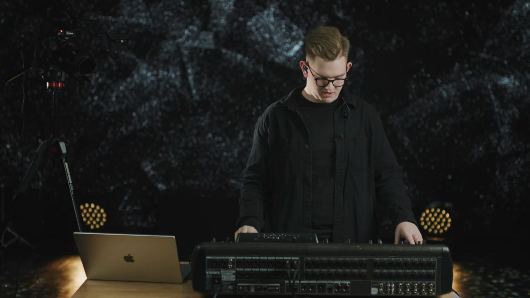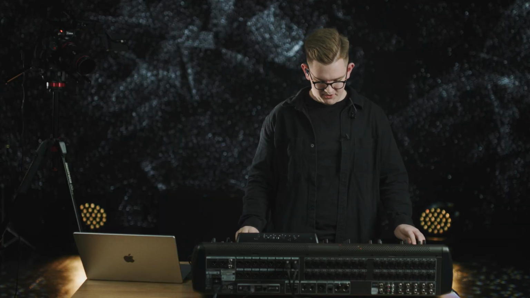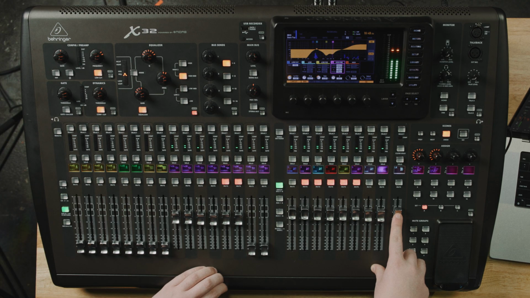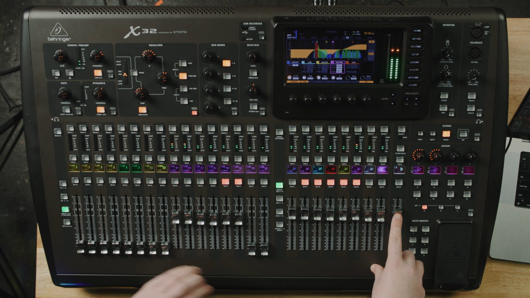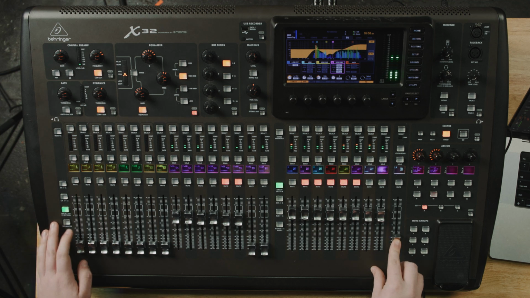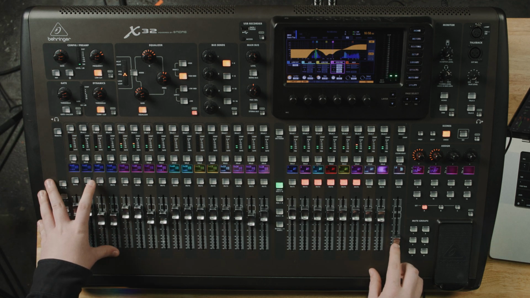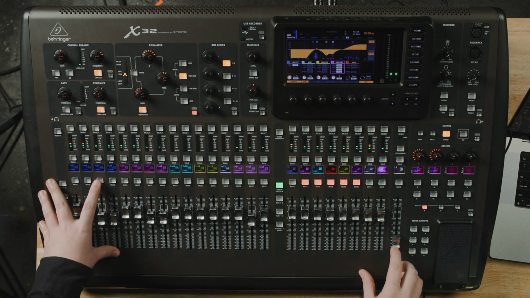So that's whole drum mix. Let's take out that verb. And then just the drum, I'll take out the parallel group and then put it back in, and the verb as well.